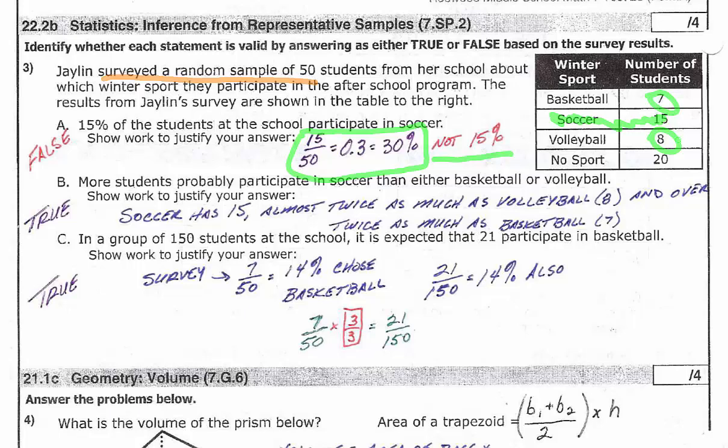Now, some of you picked no sport. And if the question was, what do students like to do after school? Is soccer the number one thing? You could say no. 20 picked no sport. But the question was specifically, do more students do soccer than basketball or volleyball? So the no sport in this case didn't mean anything. It didn't help us at all.